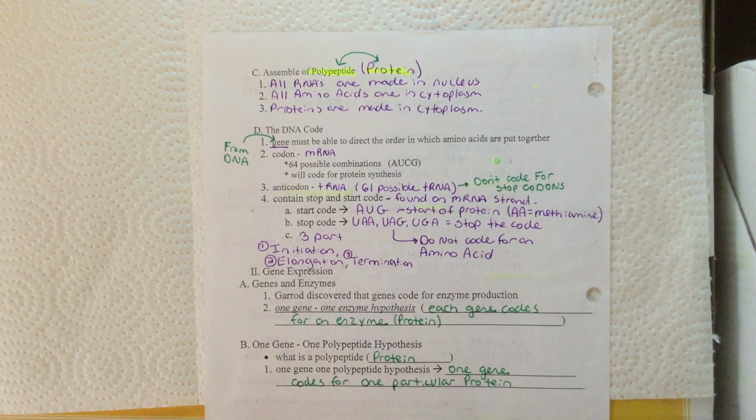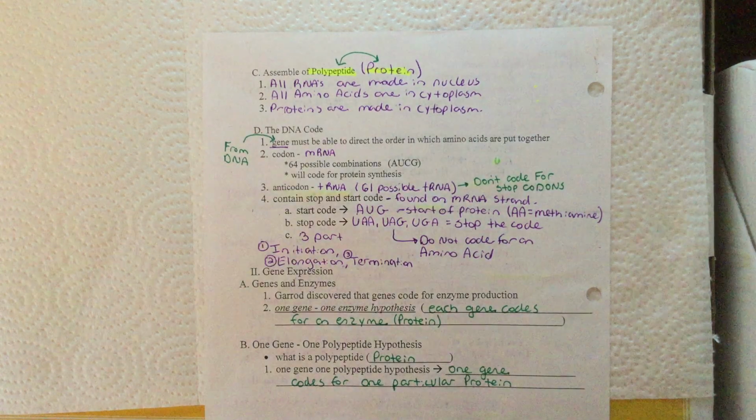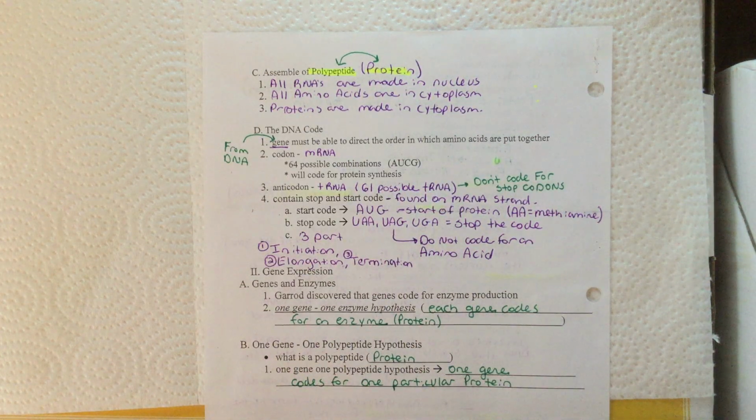In tRNA, I have anticodons, and they are 3 base pairs on that transfer RNA. There are only 61 possible transfer RNAs, though, and the reason is that messenger RNA has 3 stop codons, and transfer RNA doesn't have those particular stop codons, so it will never code for the 3 messenger RNA stop codons.